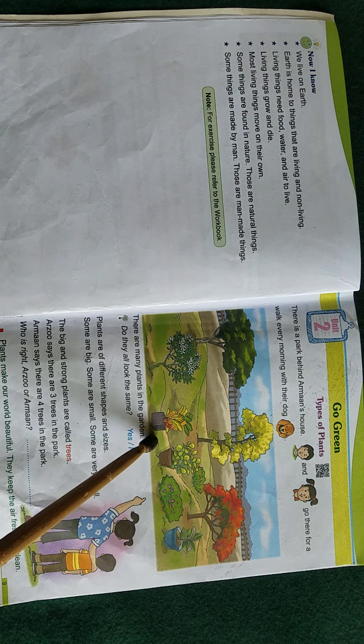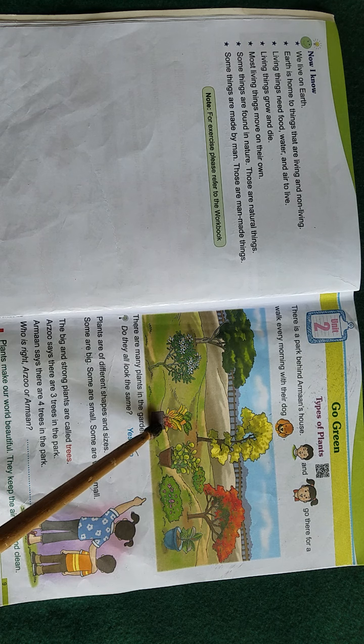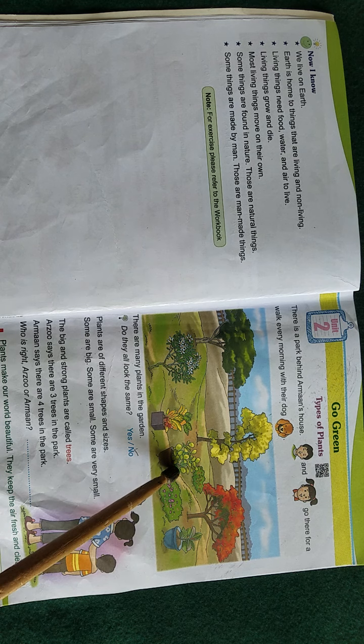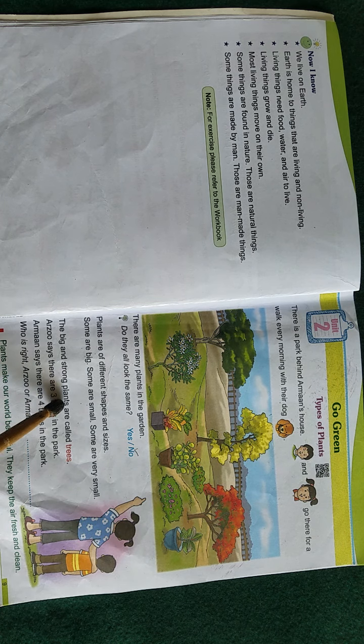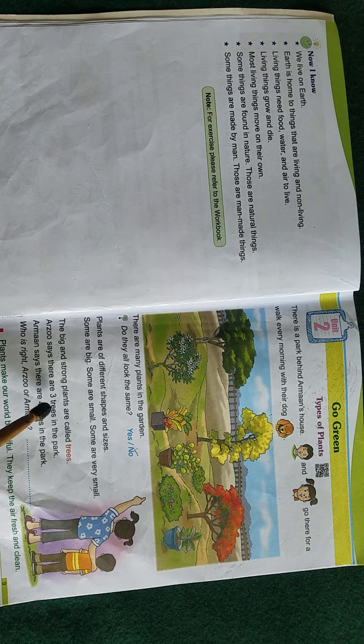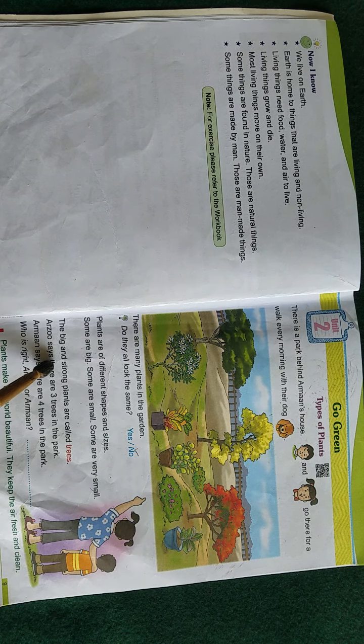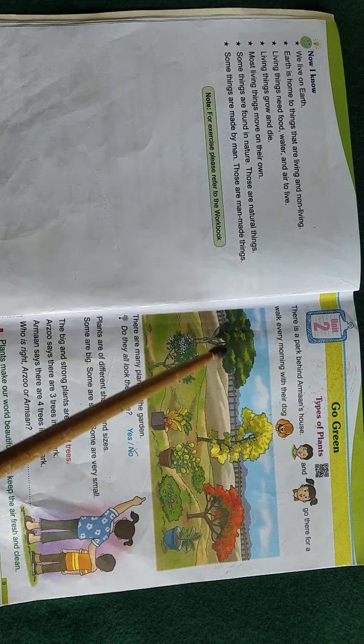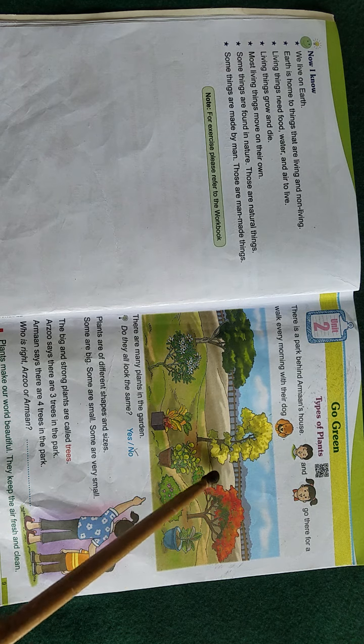There are 5 types of plants. First one is trees, second one is shrubs, third one is herbs, fourth one is climber, and fifth one is creeper. So what is a tree? The big and strong plants are called trees. These are called trees because these are big and strong plants. And what are shrubs?